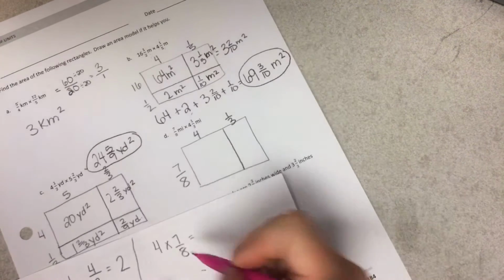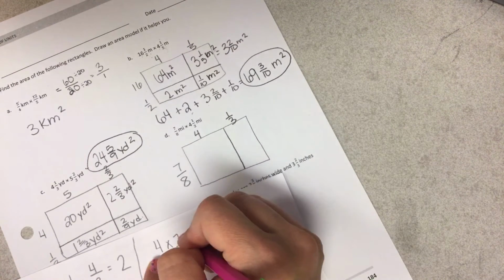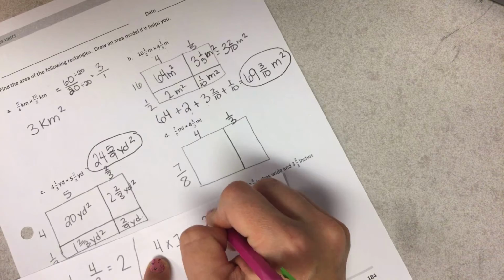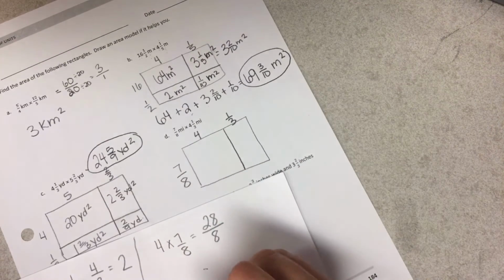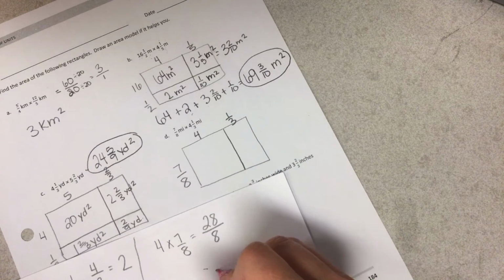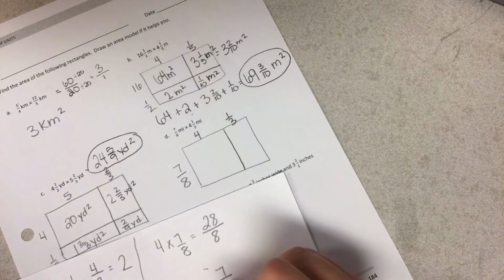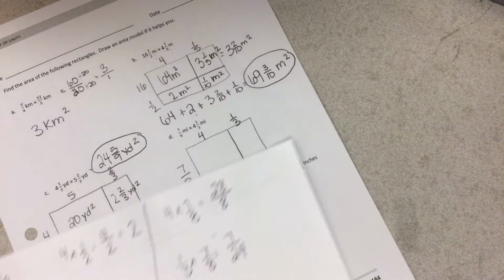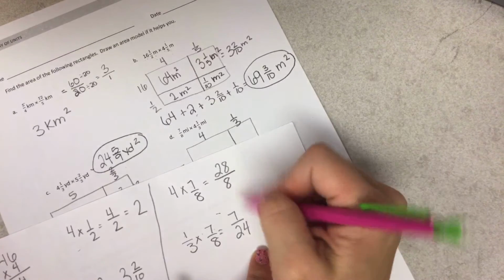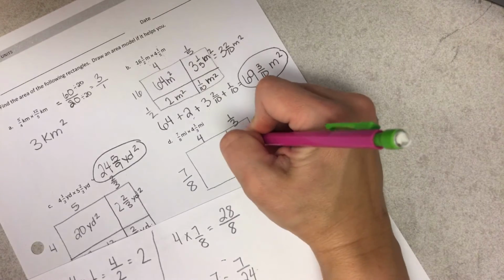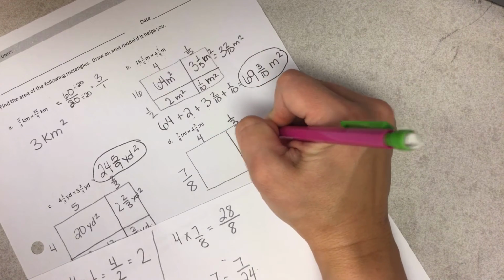Okay, so then I'm just going to multiply straight across. That's 28/8, and then this one's 7/24. Okay, I'm going to convert this first before I write this in there. So I know that this one's going to be 7/24 miles squared.